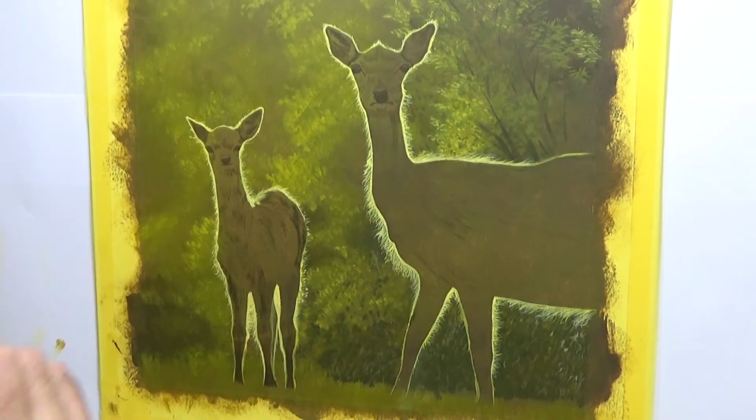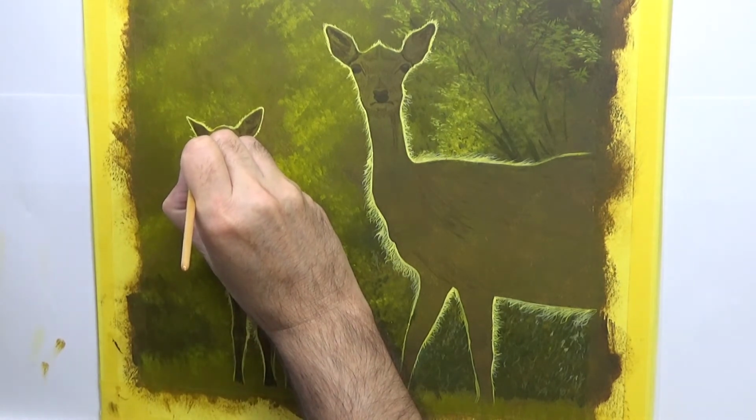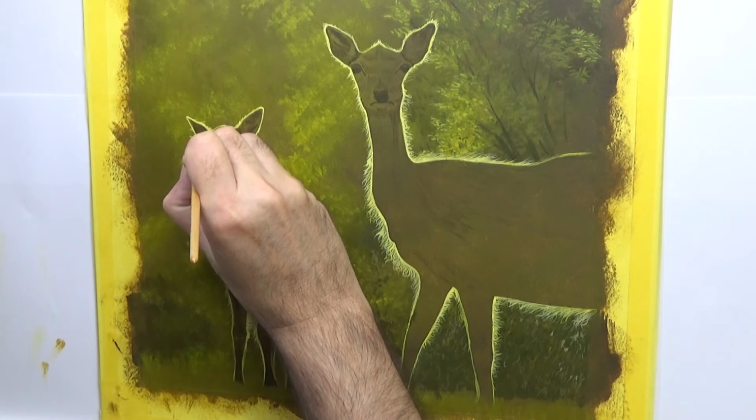Now I've established all the darks, I can see clearly where all the features are, and now I'm going to go to the other end and establish some of the lighter values.